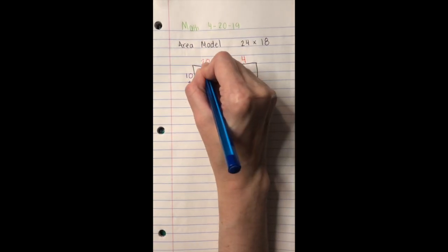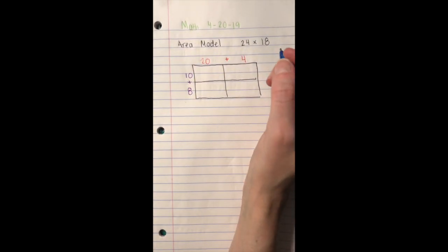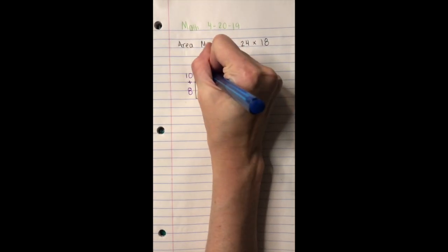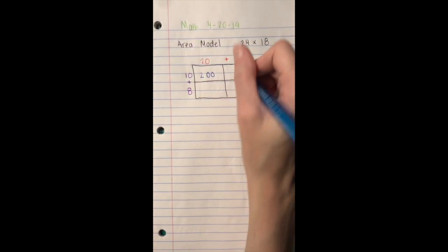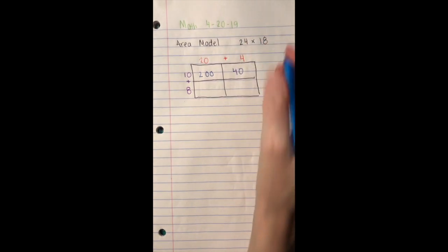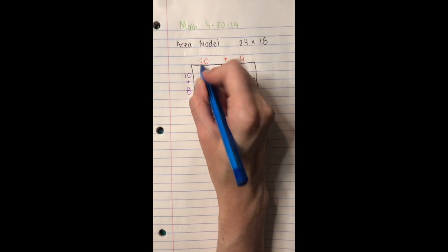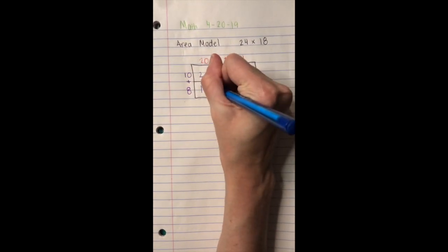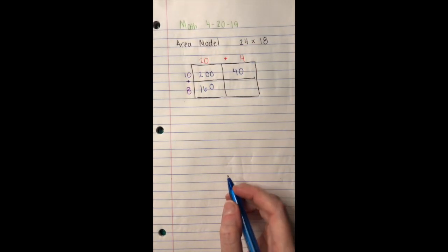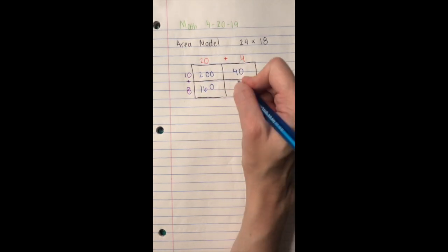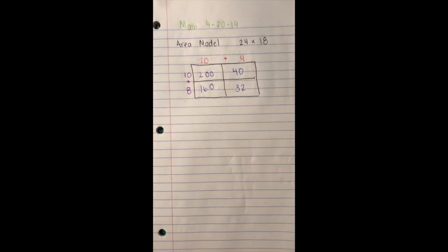And now I can multiply. So first I have 10 times 20. I know 1 times 2 is 2, and then 2 more zeros gives me 200. 10 times 4, 40. 8 times 20, okay? 8 times 2 is 16, and then add the 0. And now 8 times 4, 32.